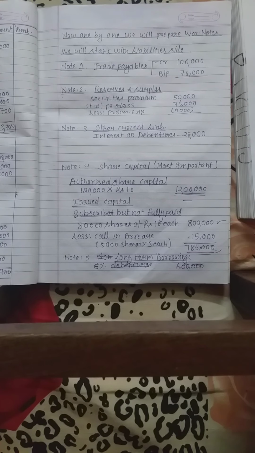Is it clear? Now the last heading that is given in the question under liability side, that is bills payable. So again bills payable is a part of trade payables. We have already discussed that trade payables consist of two things, creditors and bills payable. So again come to note number 1 where we have made trade payables. Creditors we have already mentioned, 1 lakh. What you have to see? Bills payable, that is equal to 76,000. That means total of trade payables is now 1,76,000.